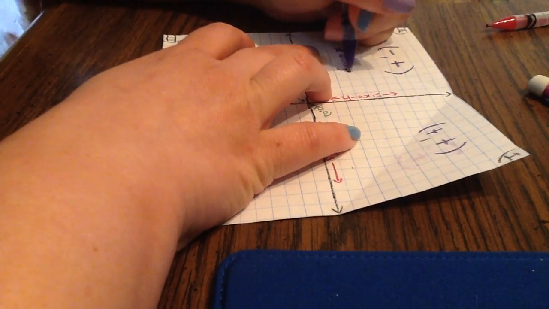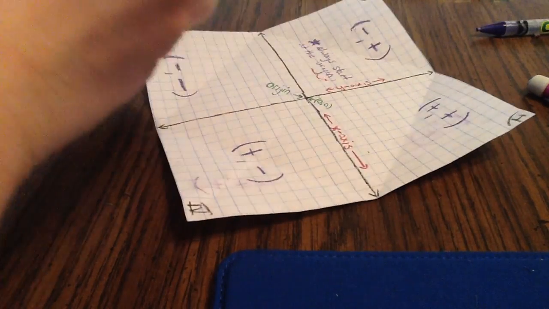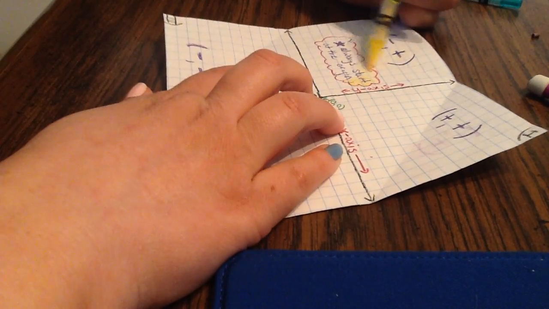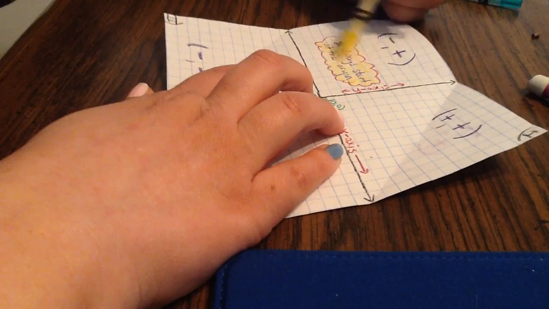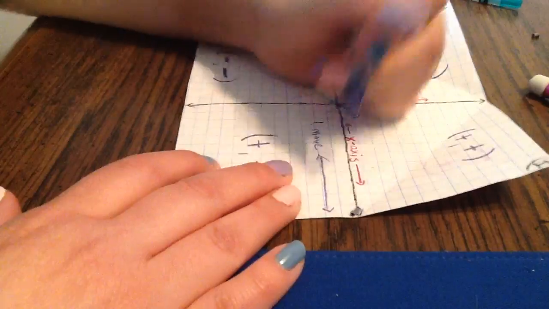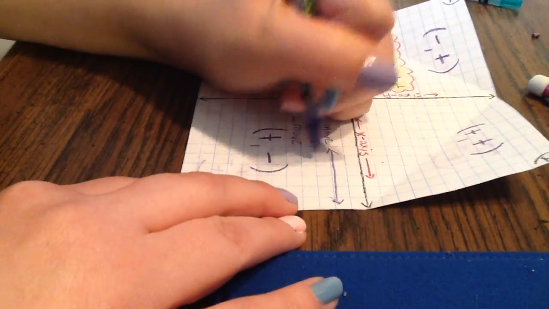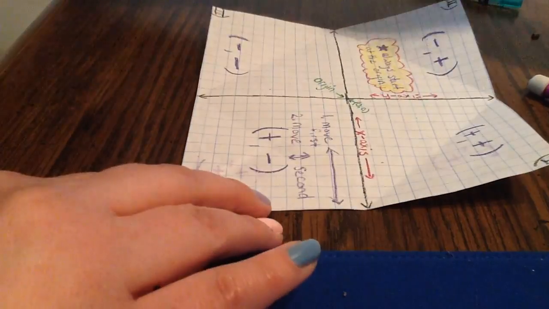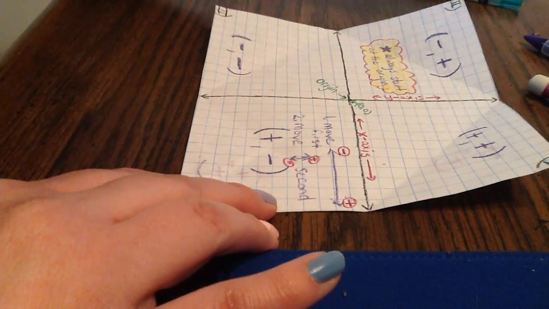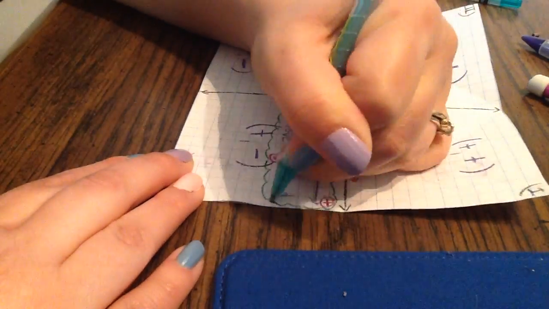When graphing an ordered pair, you always need to start at the origin. So that's just what we're going to write up here to remind ourselves. Make a little star and write, always start at the origin. So step 1 is to first move left or right. Move left if it's negative, right if it's positive, the first number in the ordered pair. The second step is to move up or down. You would move up if the second number is positive, down if the second number is negative.